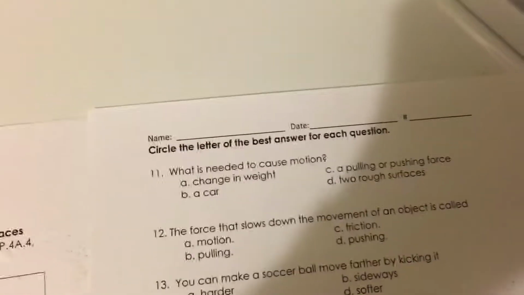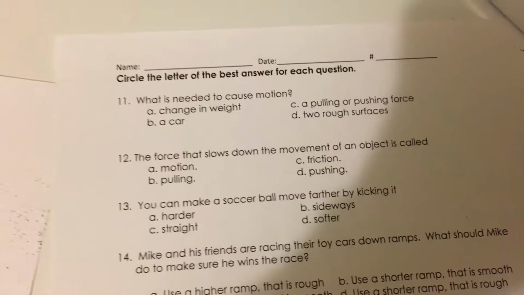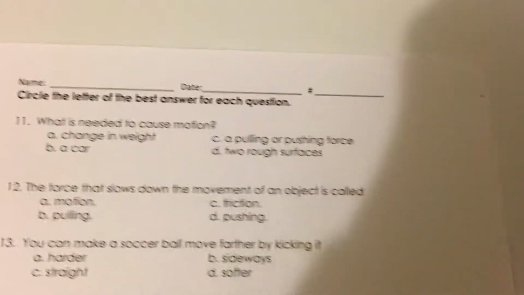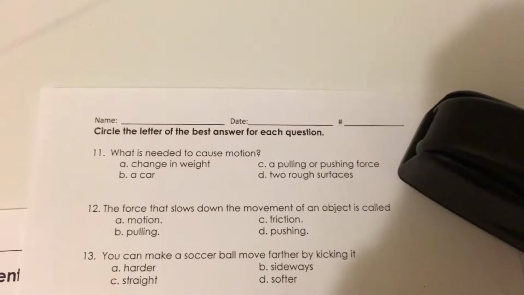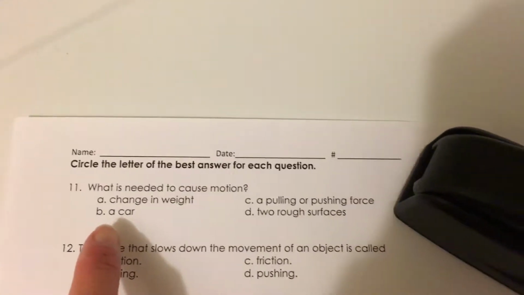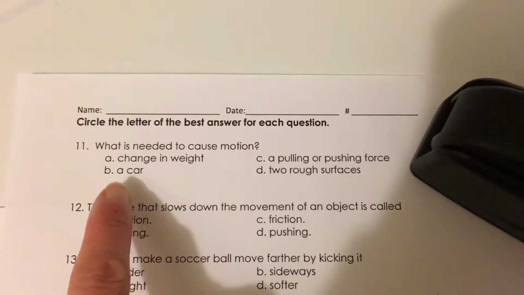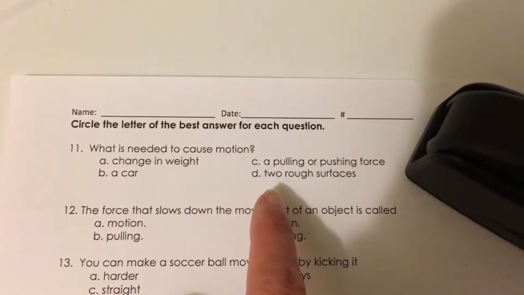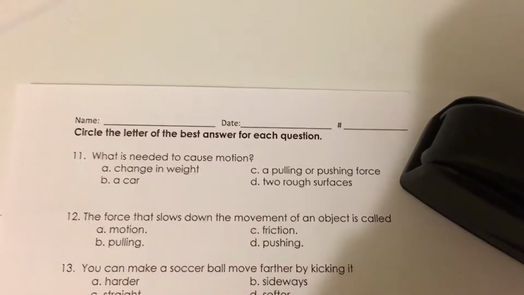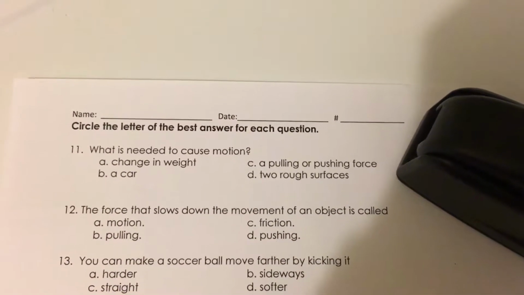Number 11 through 15. Circle the letter of the best answer for each question. Number 11. What is needed to cause motion? A. Change in weight. B. A car. C. A pulling or pushing force. D. Two rough surfaces. What is needed to cause motion?